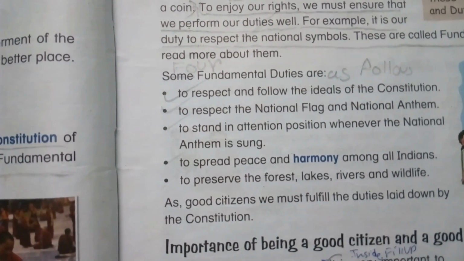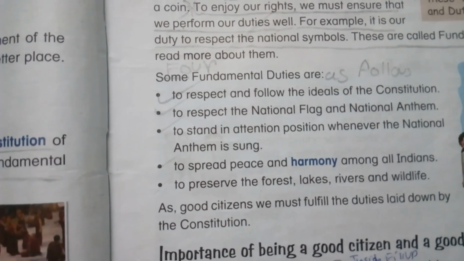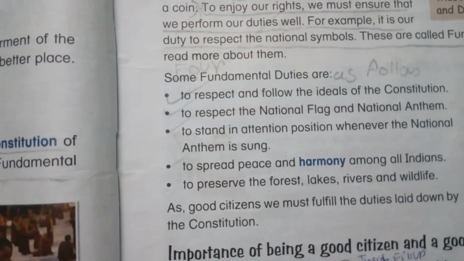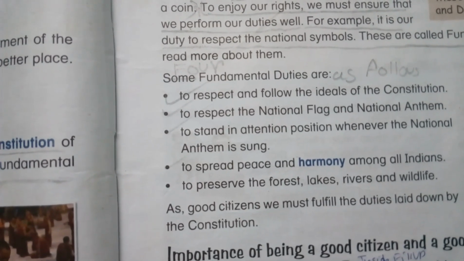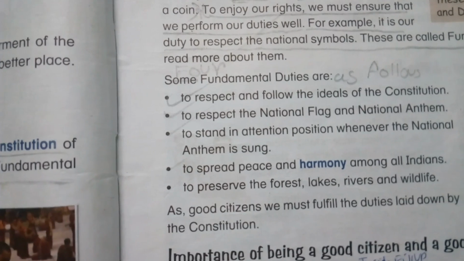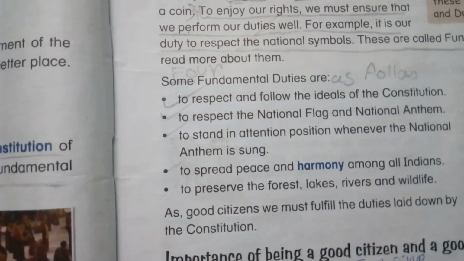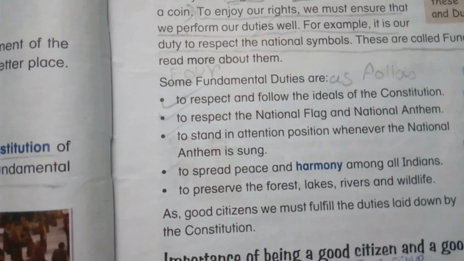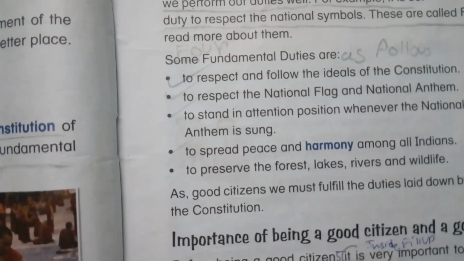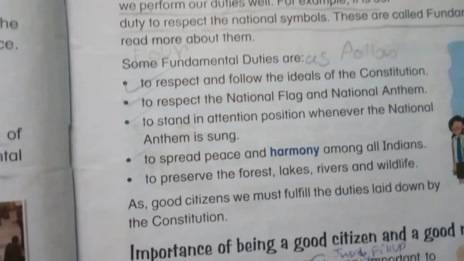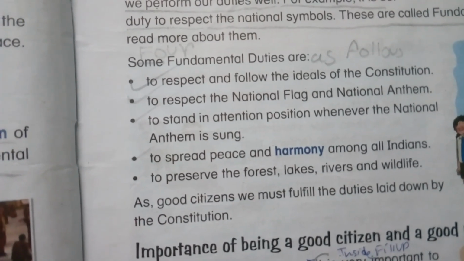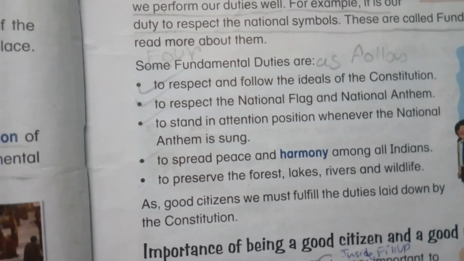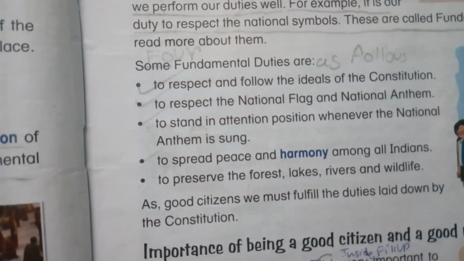To respect the national flag and national anthem. We should respect our national flag and our national anthem. That is, when the national flag is hoisted, we should stand in attention position, and when the national anthem is sung, we should always stand up. To stand in attention position whenever the national anthem is sung. So I told you that when the national anthem is sung, we should stand in attention position.